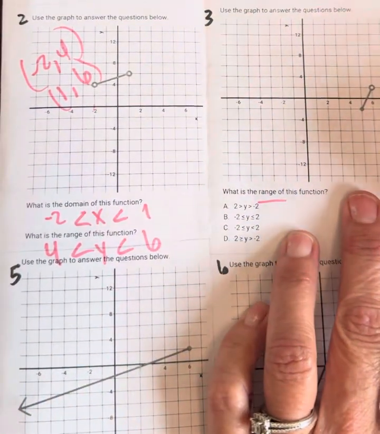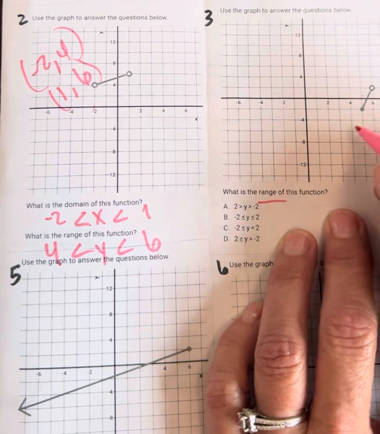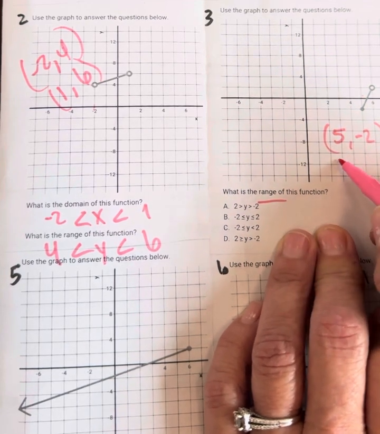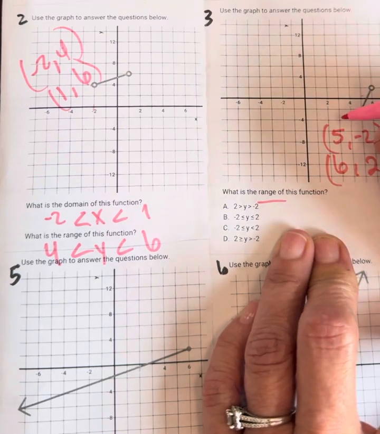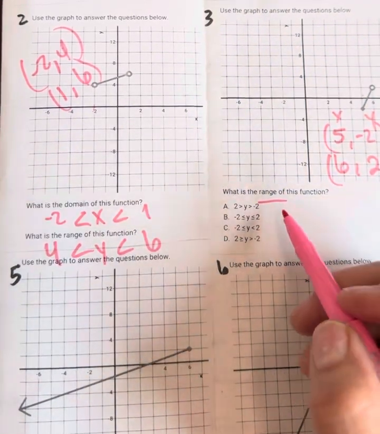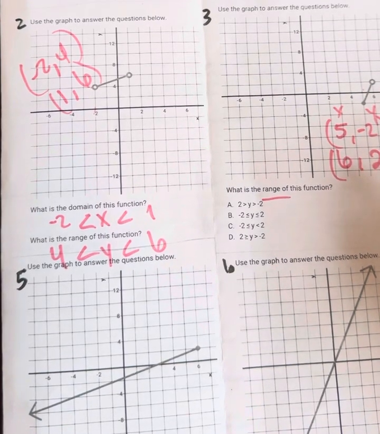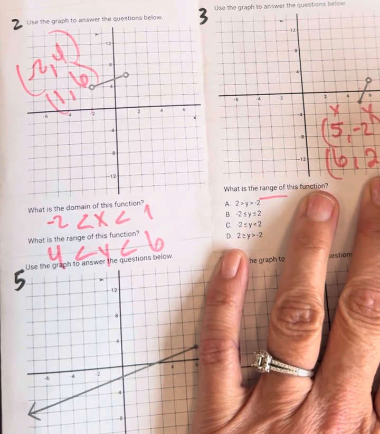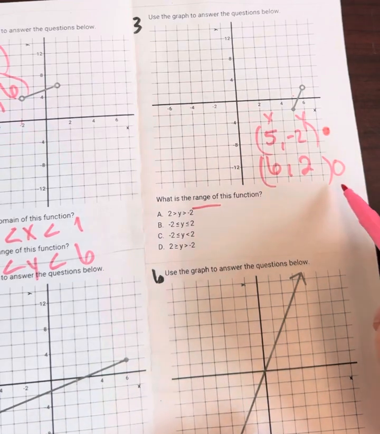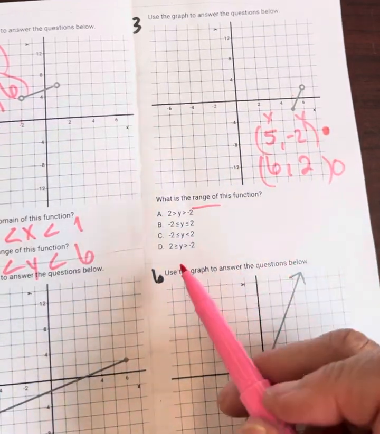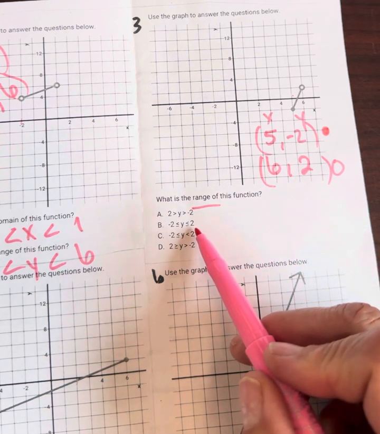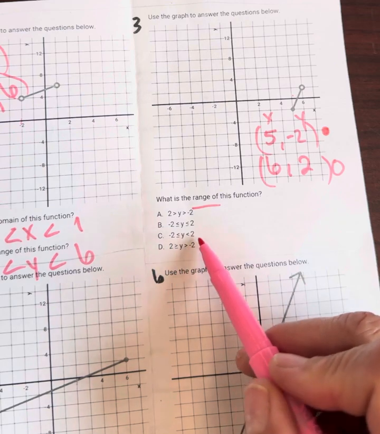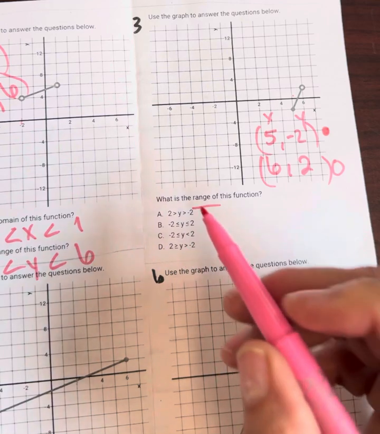So again, a start and stop. So this point is at 5 and -2. And this one's at 6 and +2. And of course it goes x, then y. So, and we're looking for range, that's our y. So we're gonna go from -2 to 2. And -2 has a closed circle and +2 has an open circle. So the -2 should be equal. So -2 equal, and the 2 should be not equal. So that one's equal. That one is not equal. So -2 to 2 and equal and not equal. So C.